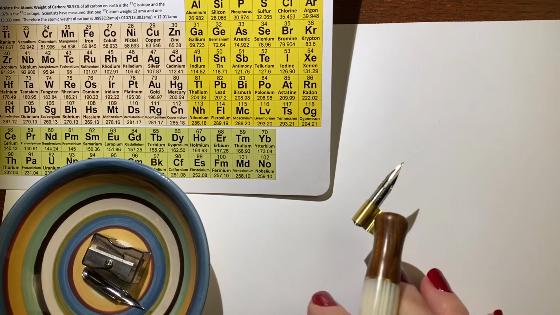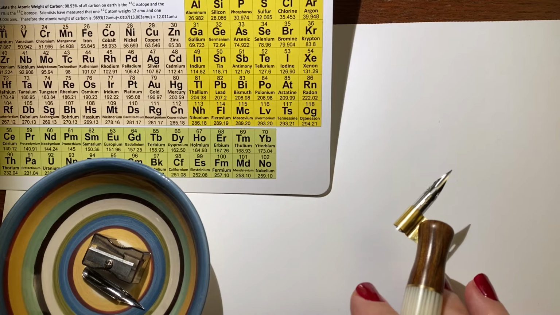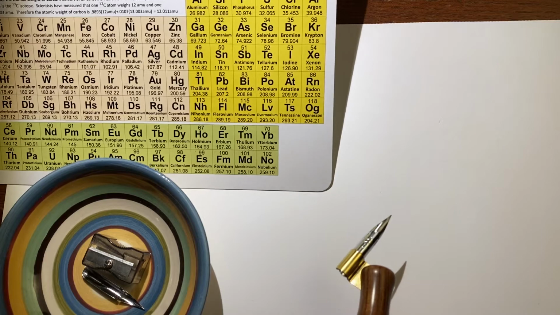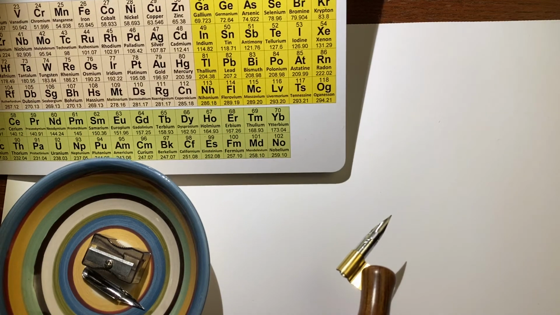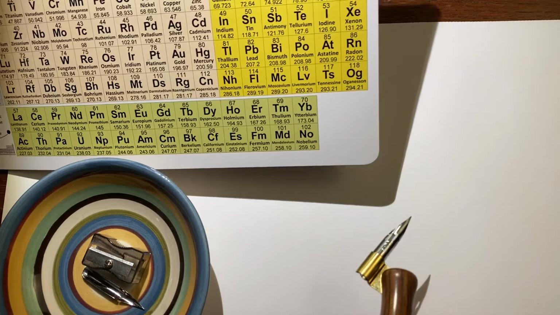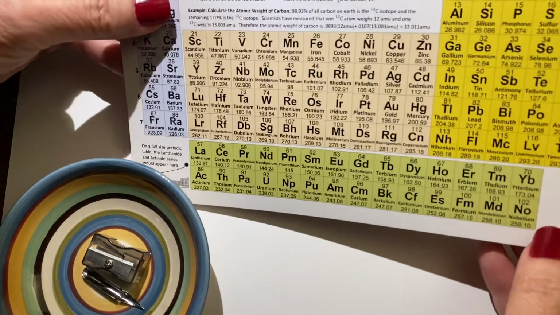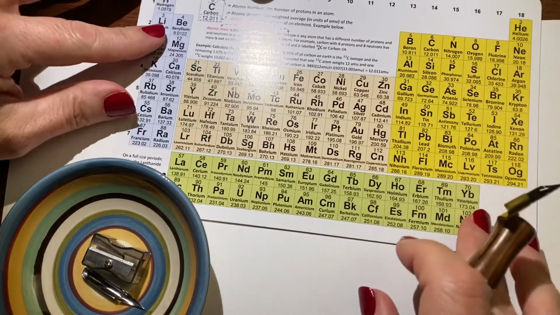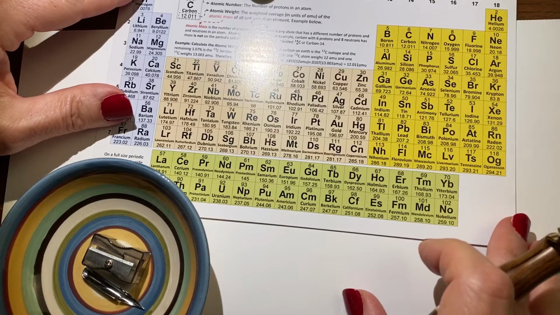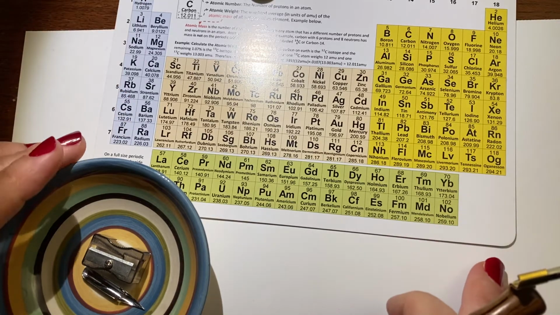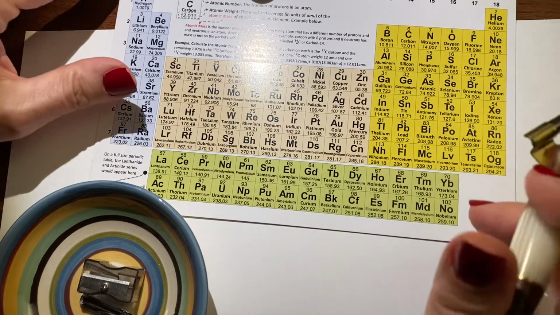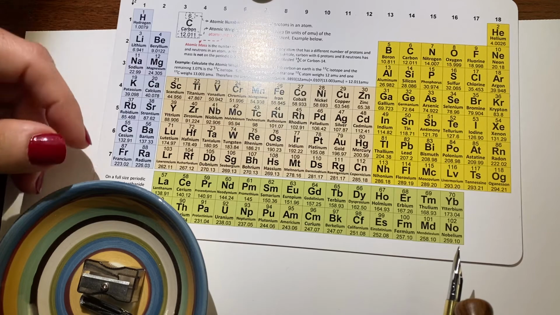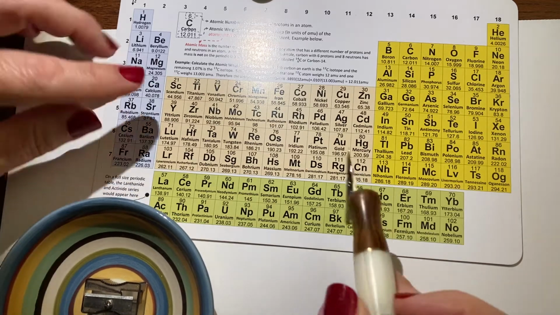I got a request for something, and I think this might be a good idea to talk about right now, because it is kind of a combination of things that we've talked about in the past, and bringing them all together might be a good idea. So the request was to talk about the different types of bonding and how they relate to the periodic table.